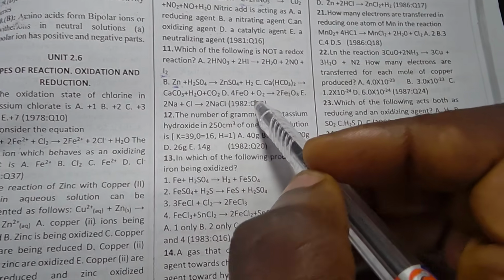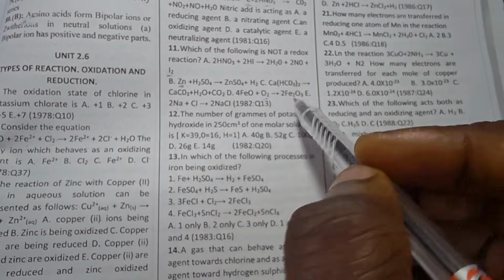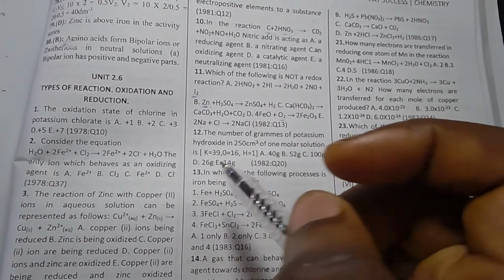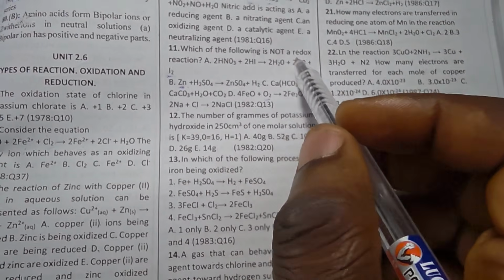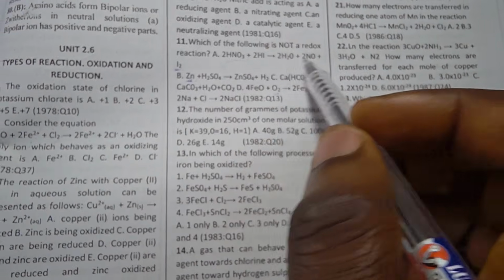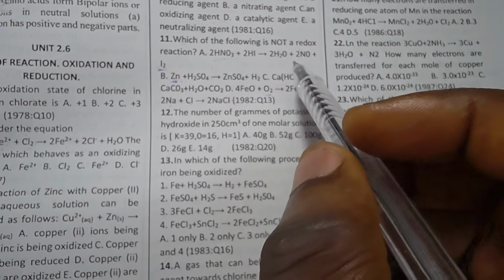Then option D, oxygen alone. So it's a redox. Sodium chlorine alone is a redox. So my answer is option C. Why do you now tell that it is not a redox reaction? You will check the oxidation state. If there is a change in oxidation state, that is automatically redox.